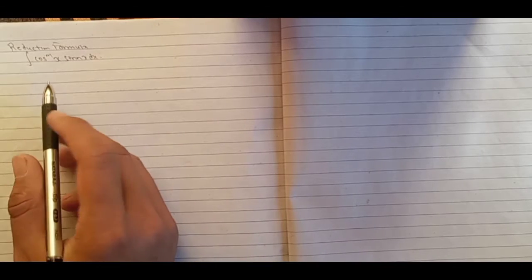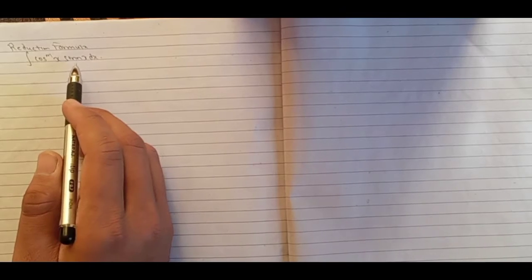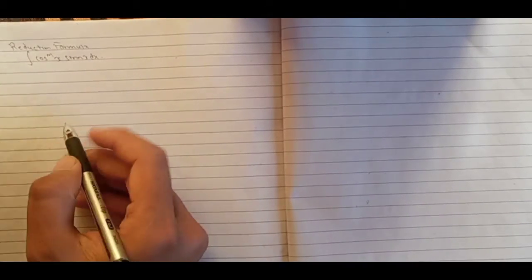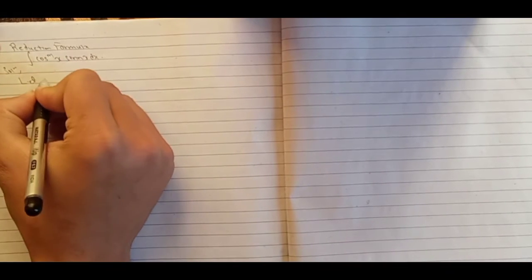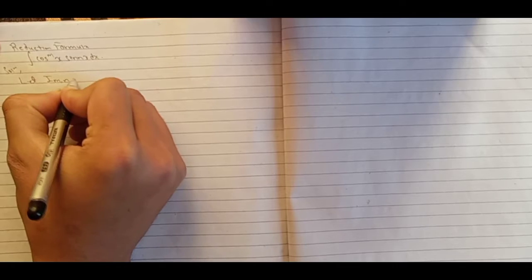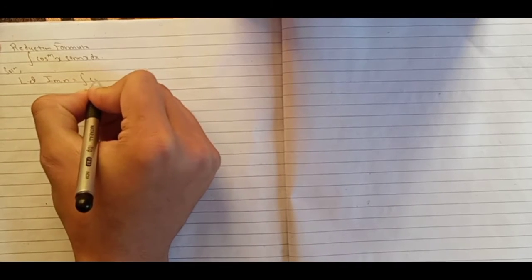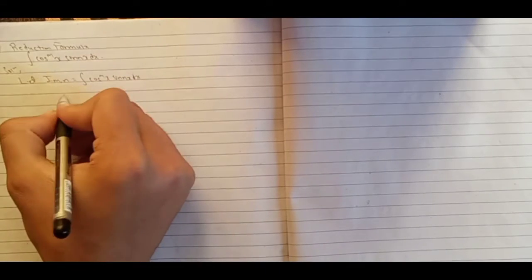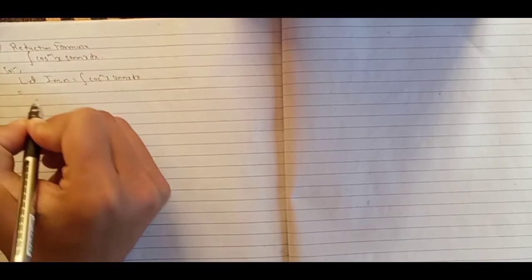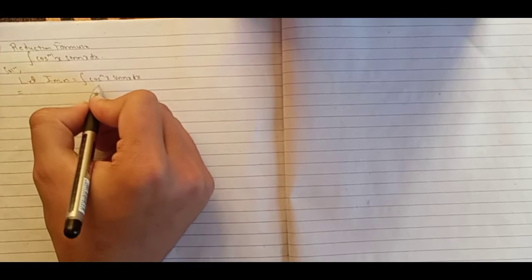So here is the question of reduction formula: integration of cos^m x sin nx dx. Okay, so for this we have the solution. For this type of question, let I(m,n) equal the integral of cos^m x sin nx dx. So we have to integrate this term.